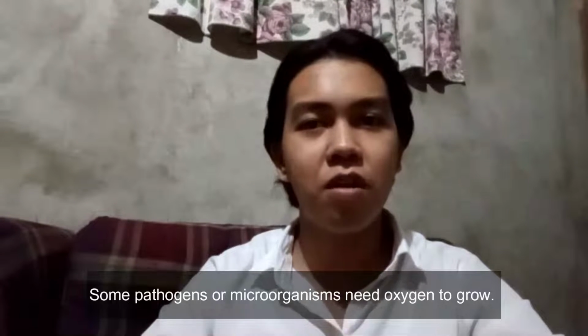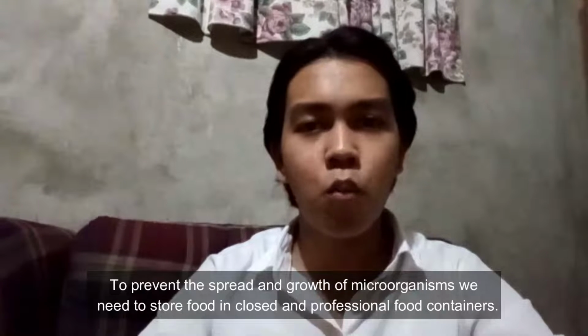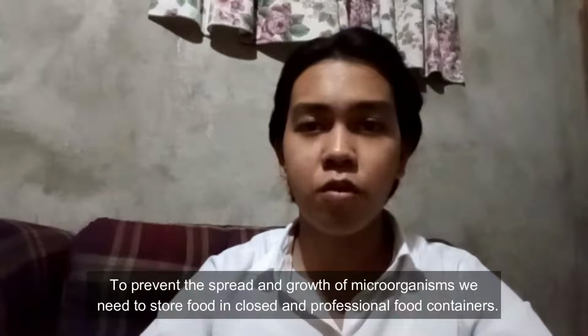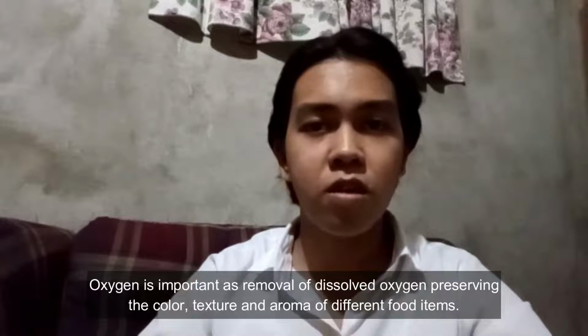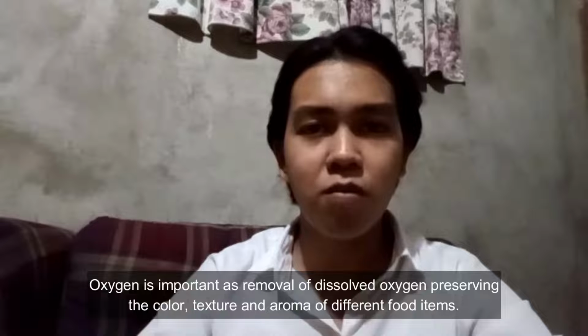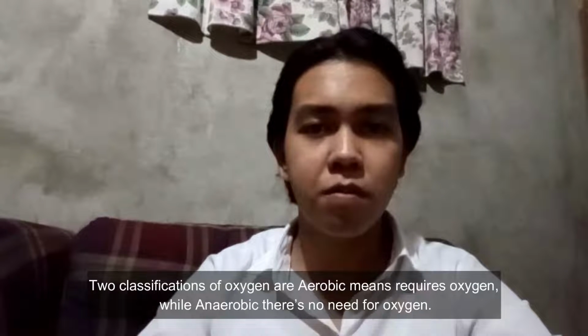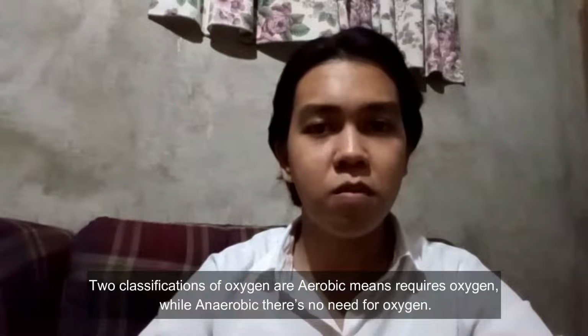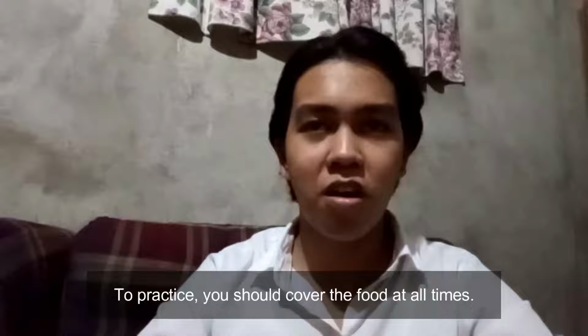O for oxygen. Some pathogens or microorganisms use oxygen to grow. To prevent the spread and growth of microorganisms, we need to store food in closed, professional food containers. Oxygen is important as the removal of dissolved oxygen preserves the color, texture, and aroma of different food items. The classifications of oxygen are aerobic, which means requires oxygen, while anaerobic means there is no need for oxygen. To practice, you should cover the food at all times.